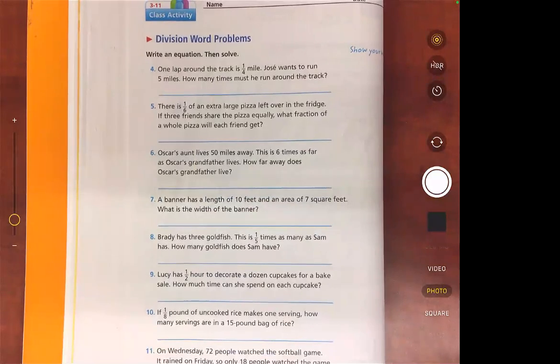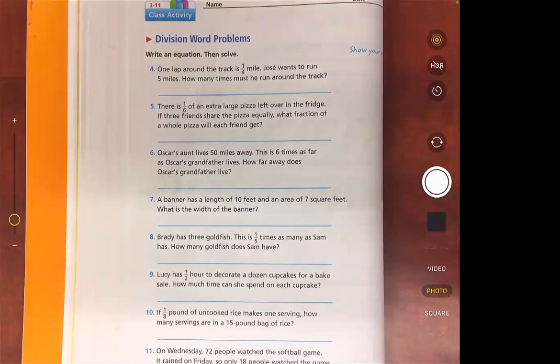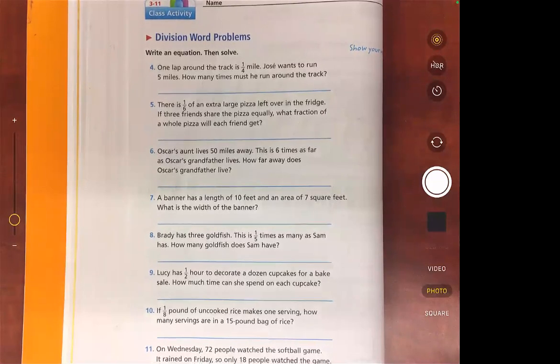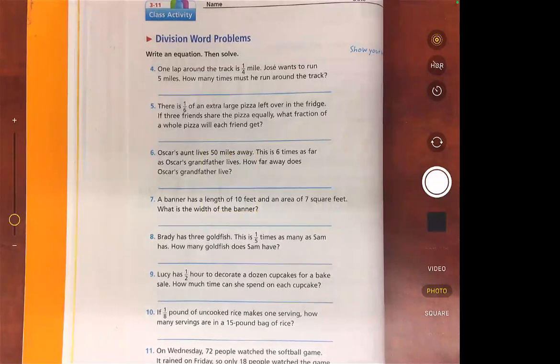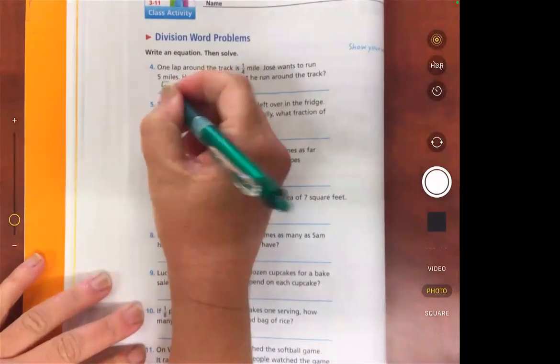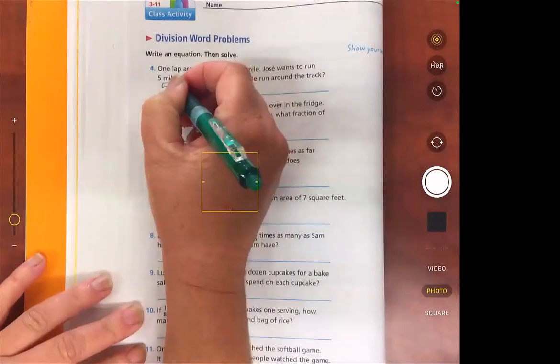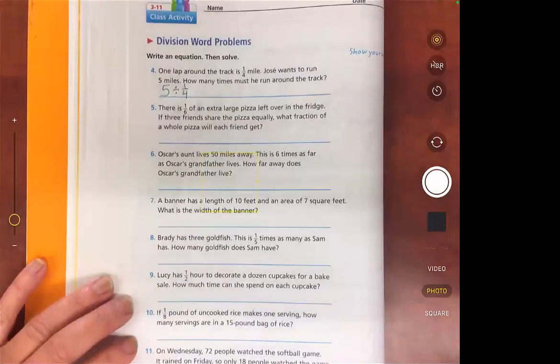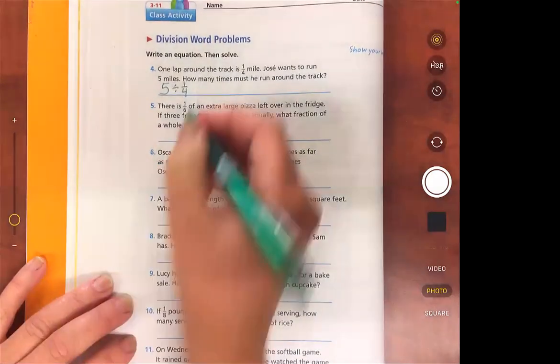So 1 lap around the track is 1/4 mile. Jose wants to run 5 miles. How many times must he run around the track? What's our total amount in this? What's our whole thing that we're going to divide up into pieces? Is the 1/4 the whole, and we're going to divide the 1/4 into 5 pieces? Or is 5 the whole that we're going to divide up into 1/4 pieces? 5. The 5 is the whole, yeah, because we want to run a total of 5 miles. And so we want to know how many 1/4 there are in 5 miles.